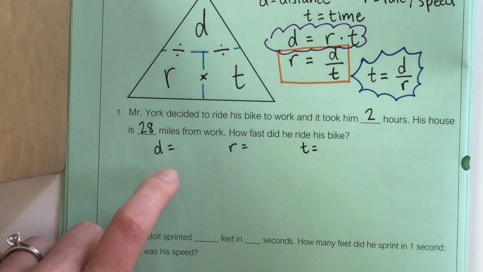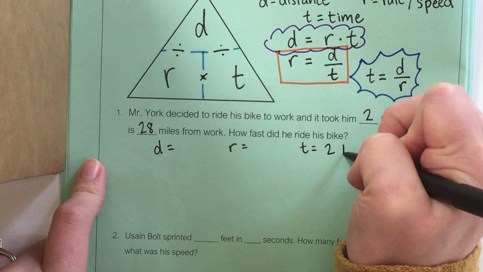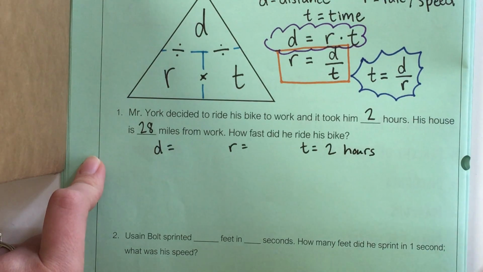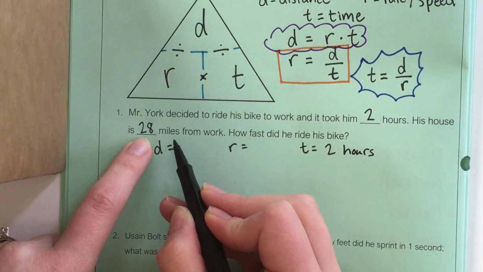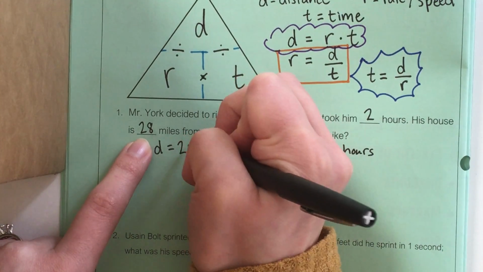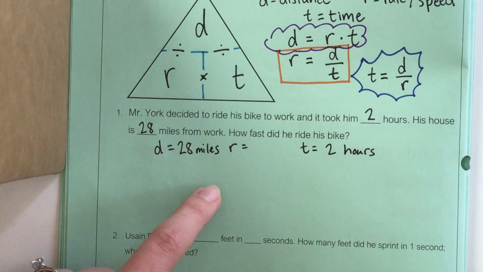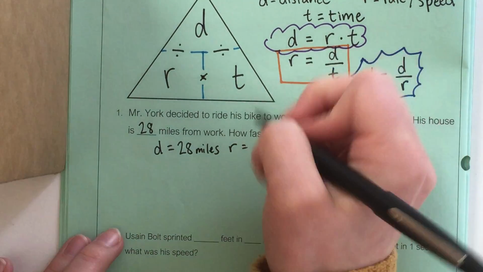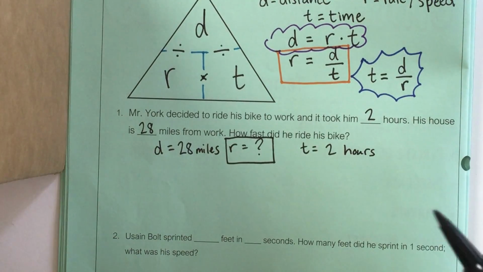So what do we know? We know that it took him 2 hours. That's our time. So I'm going to fill in that variable. We know that the distance is 28 miles. Miles is a distance. So 28 miles is the D. How fast? We don't know the rate. This is what we are trying to find.